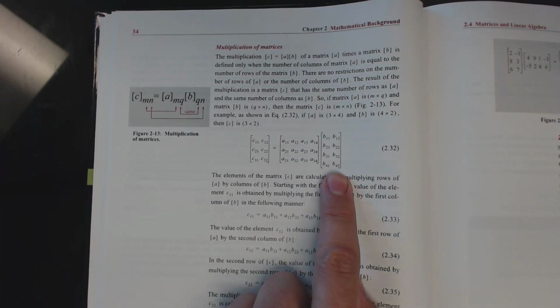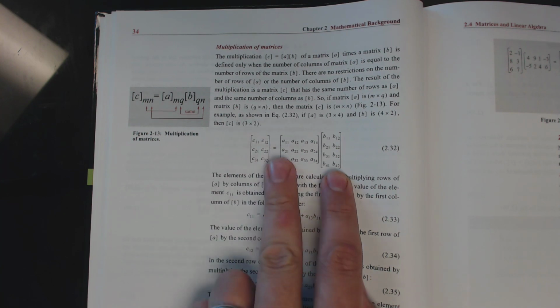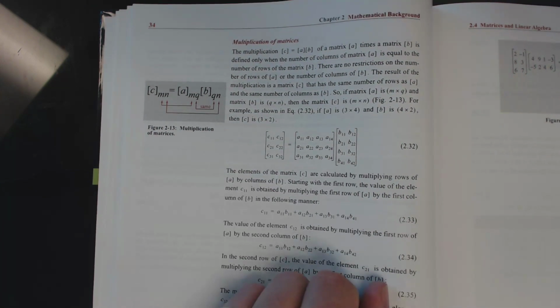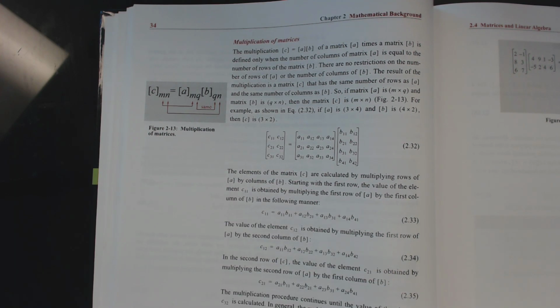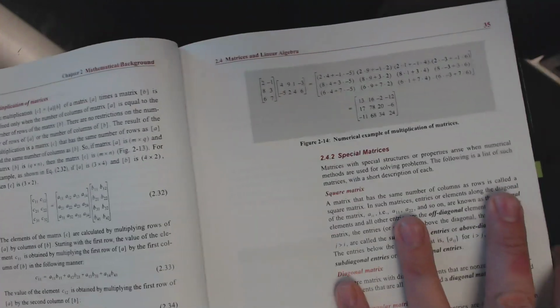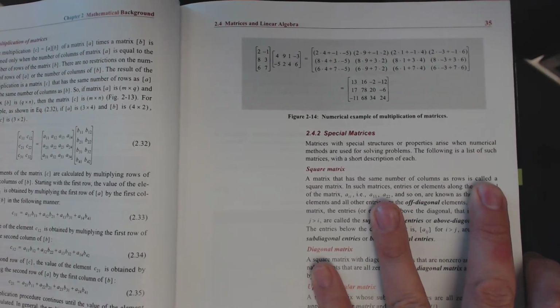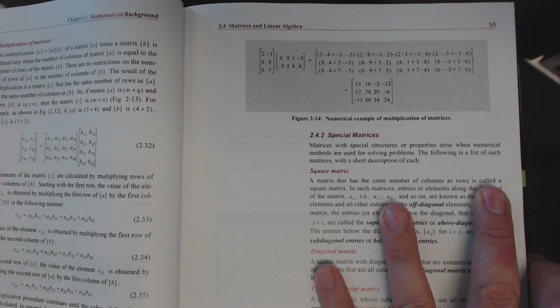If it doesn't, you can't do it. Like if you switch the order of A and B here to multiply one by the other, it's not going to work. So let's go through and do this. Probably they have a small example. Yeah, over here on the right. This shows very specifically how you go about doing matrix multiplication.